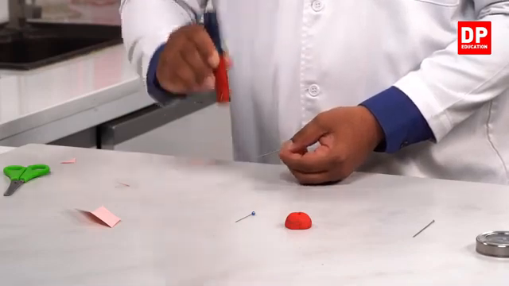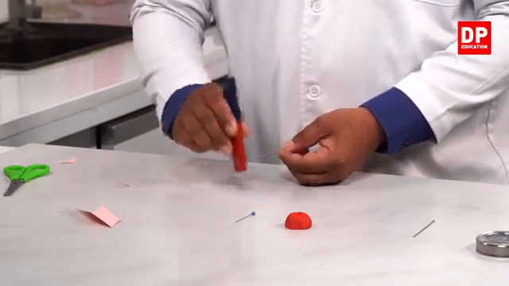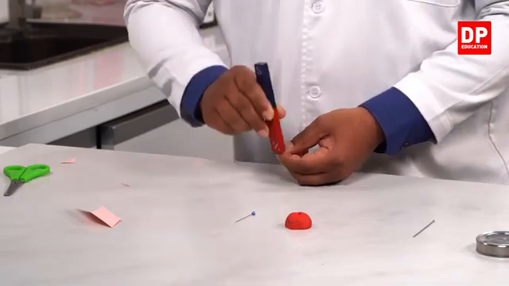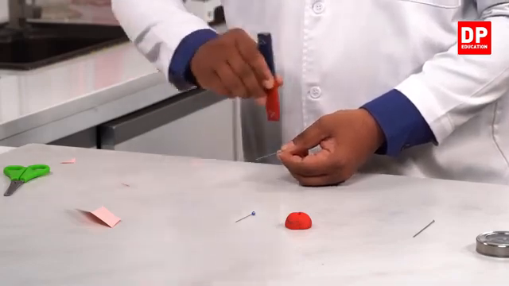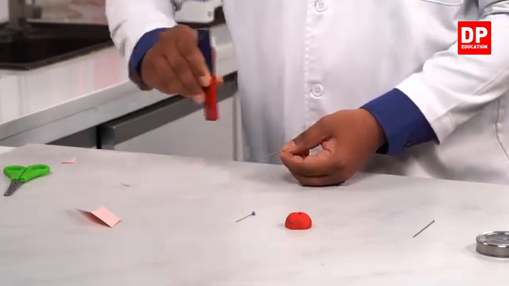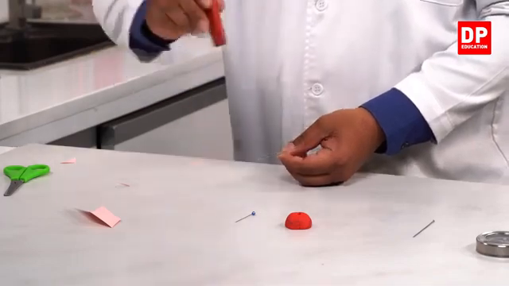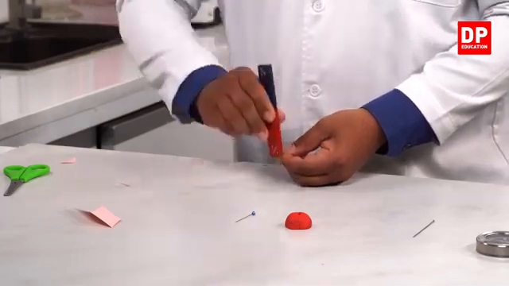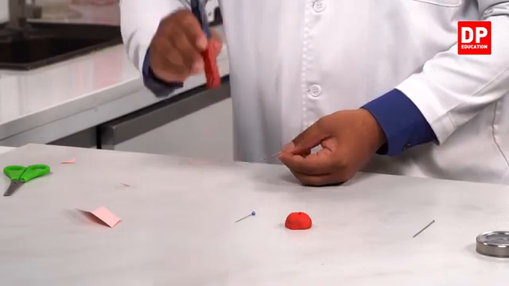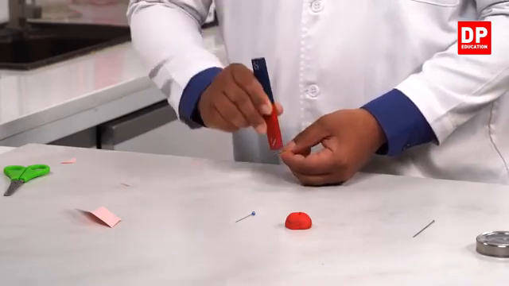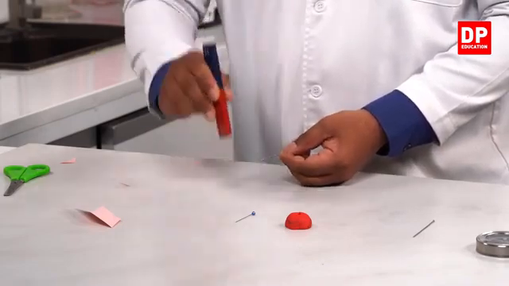Rub against the same direction. Remember to rub against the same direction, and not here and there also. Means not here and there like this. You have to rub it against the same direction, and always use the same pole. Now here I am using the north pole to rub against the pointed head of the pin.